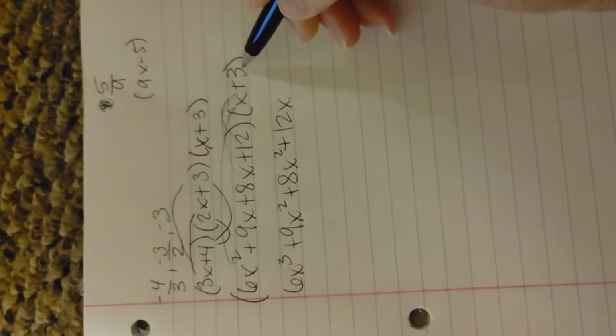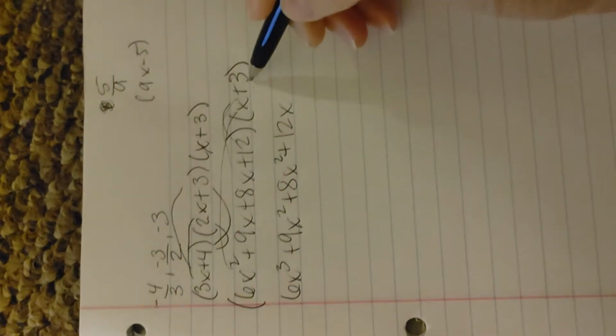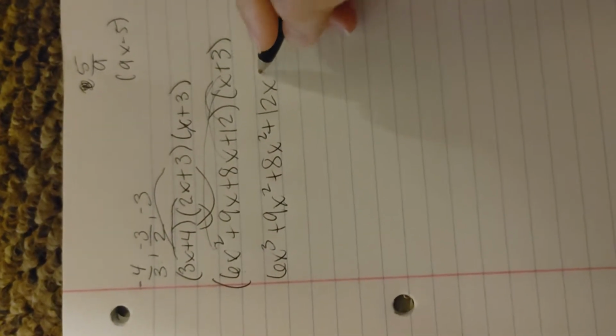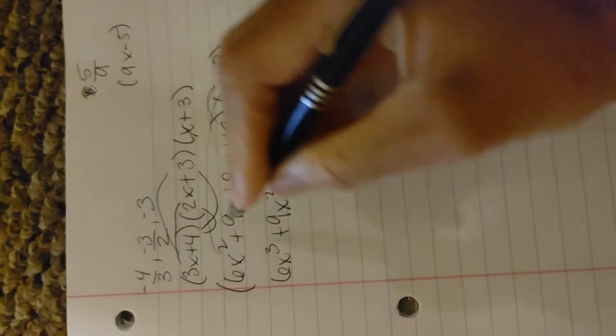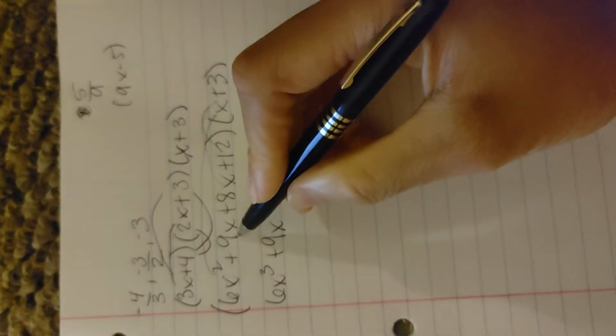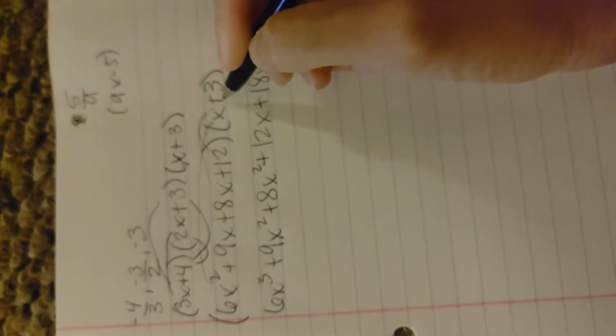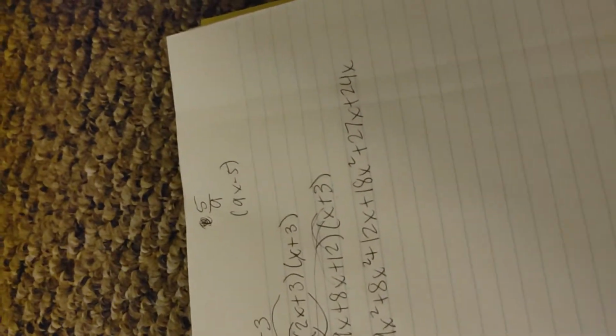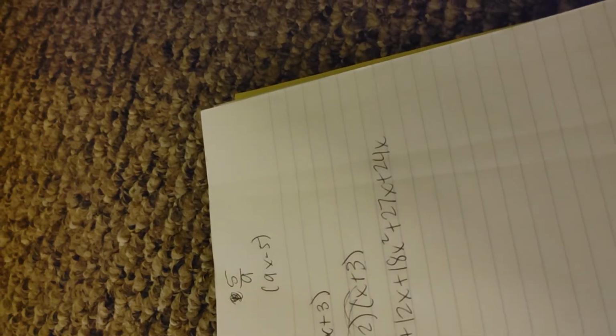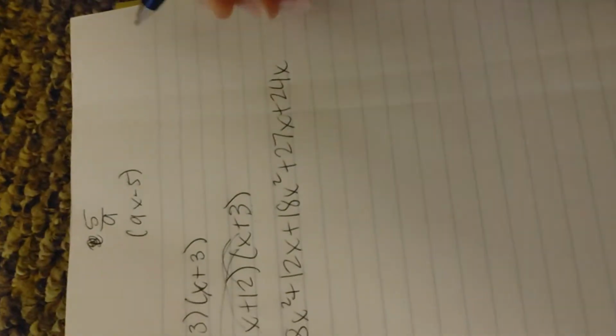So 6x squared times positive 3, that'd be plus 18x squared. 9 times 3, that'd be 27x. 8 times 3, that'd be 24x. And then the last one is 12 times 3. I'll pull out my calculator. Which is going to be 36.